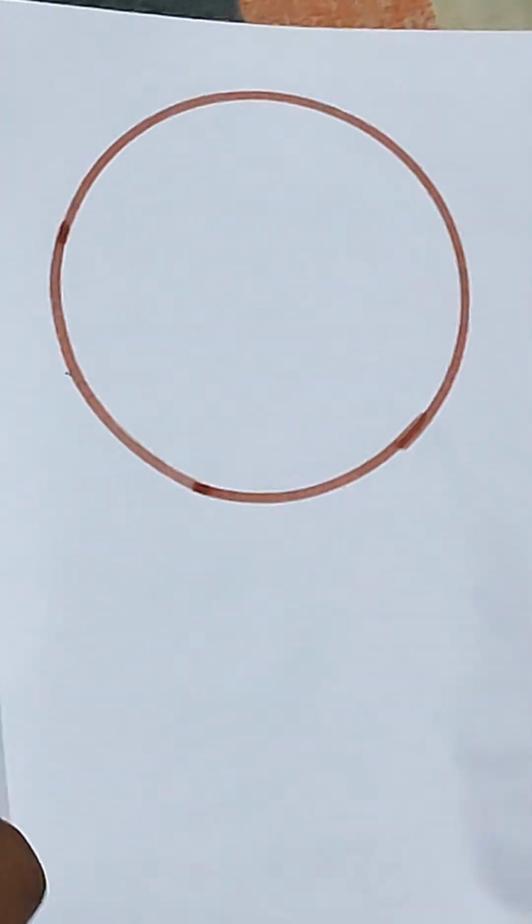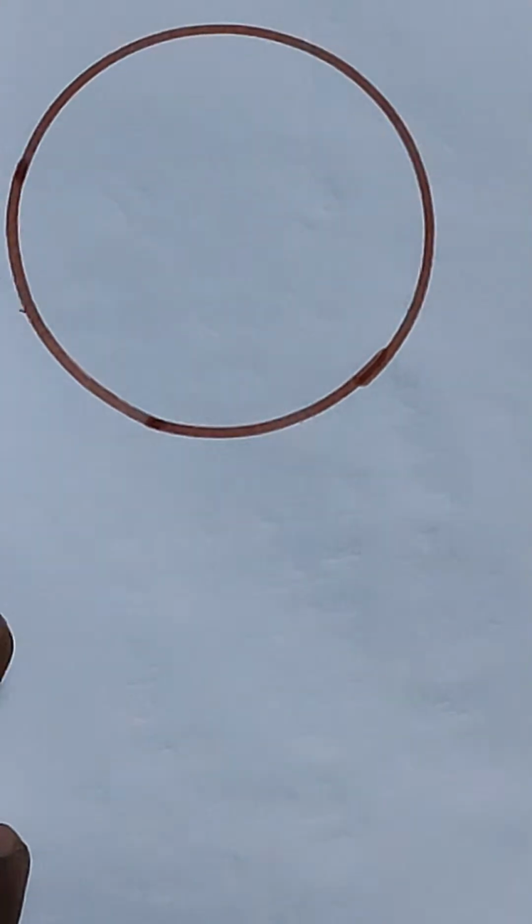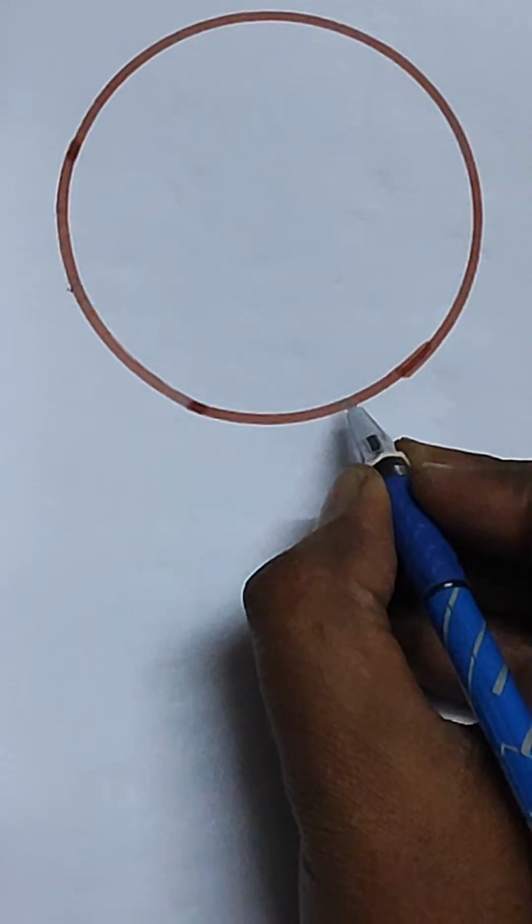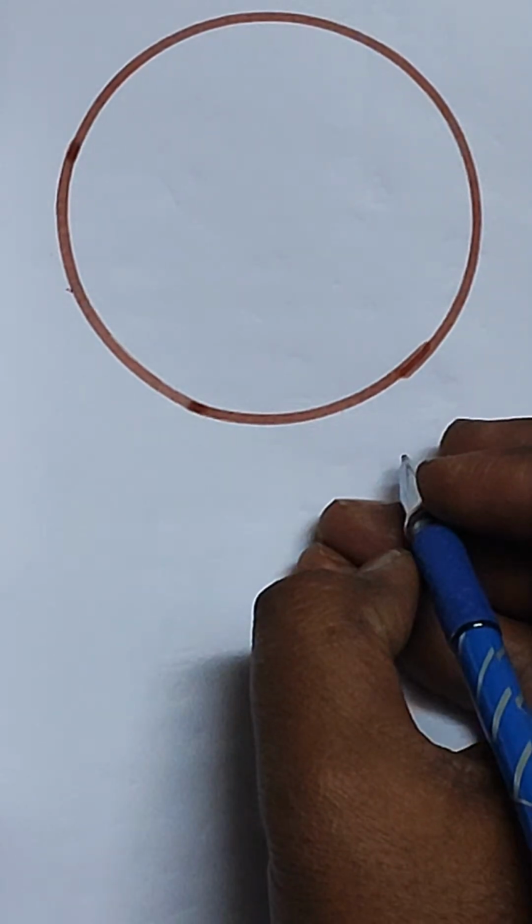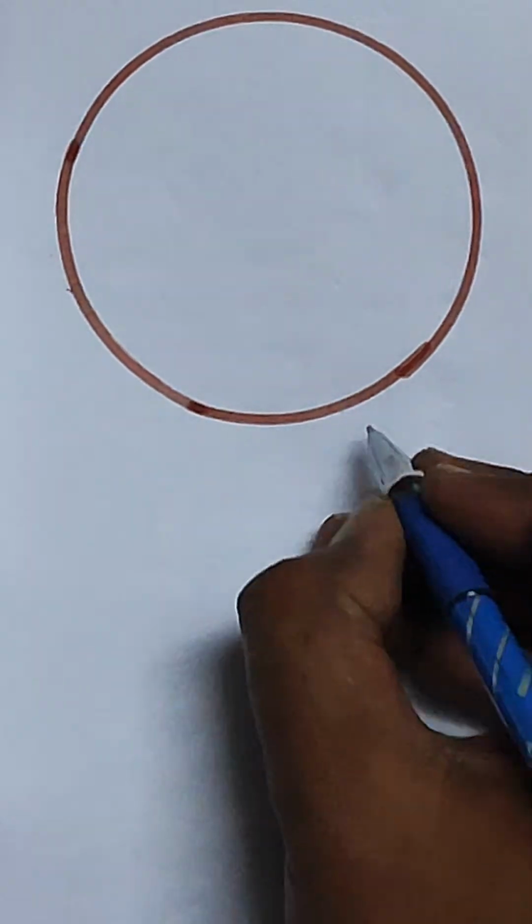So today there is a question where a circle is given to you. This question we have taken from coordinate geometry. The question is: find the center of the circle passing through three coordinates given to you, and the coordinates are (5, -8), (2, -9) and (2, 1).